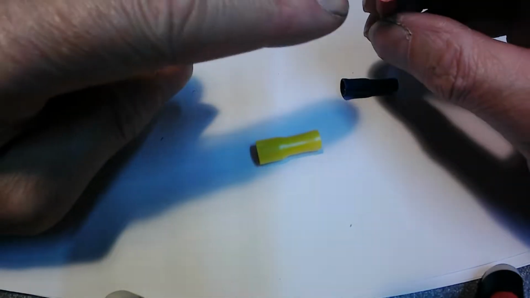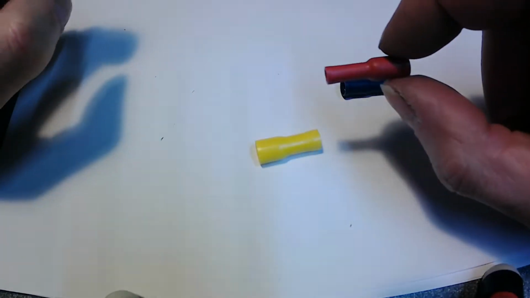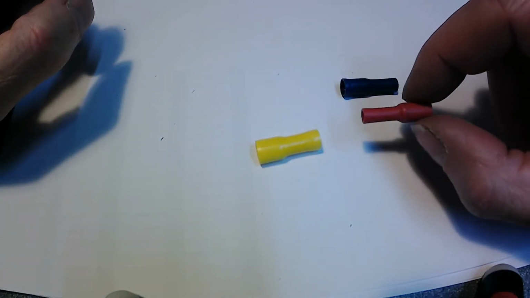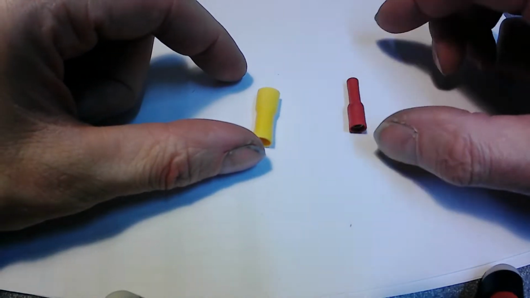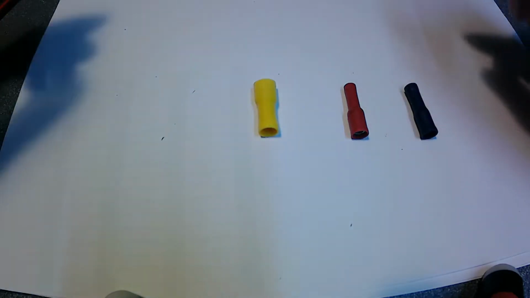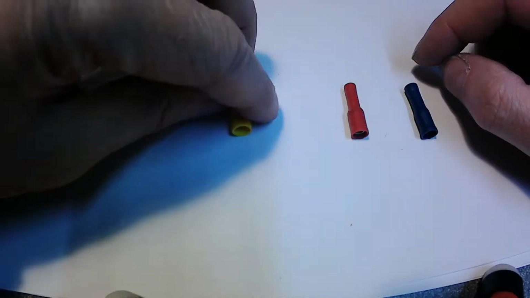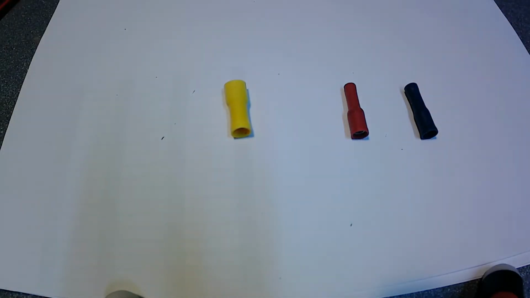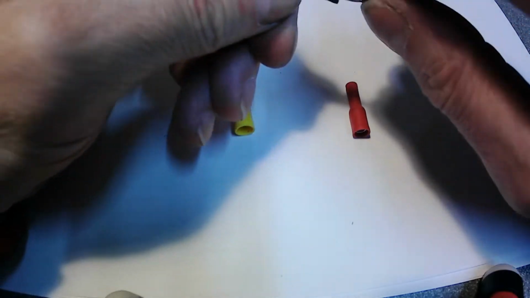Insulated, because you know the conductor is inside the insulation sleeve, and this is the most common and easiest to use. Of course we have different types. This is like a bullet connector. It means this is male, blue male and blue female, and this is a bullet connector.